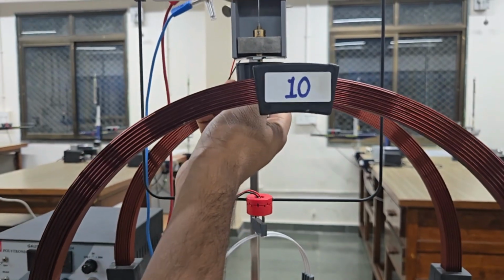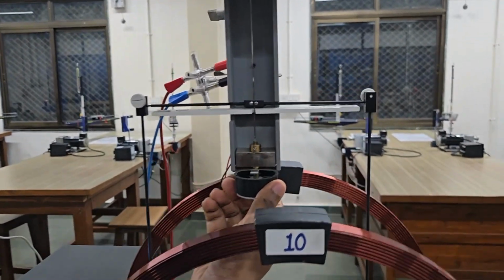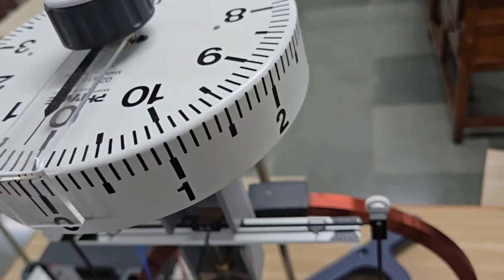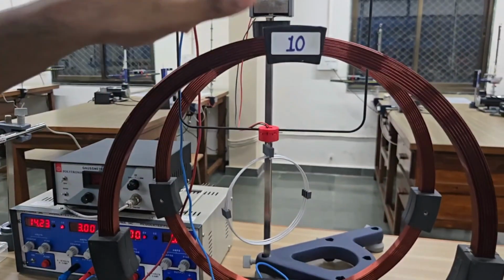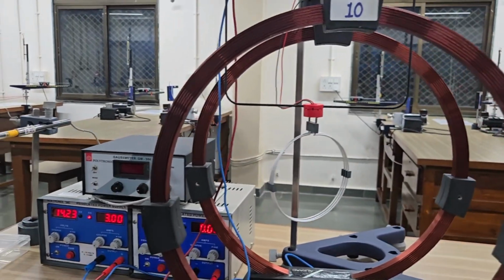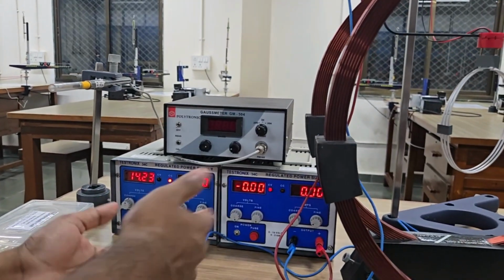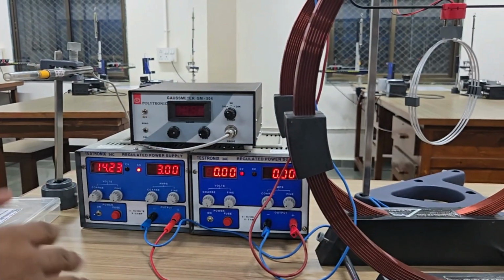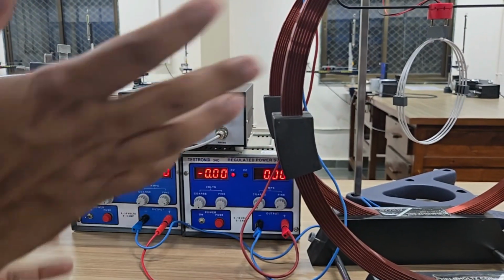So if you look at the upper side, you have to balance it again. If it is balanced, then fine, and then only you turn on the current. I'm not showing you this data, it is a similar repetition, and that is the last thing that you do in the experiment, and then you have to do calculation using all those.